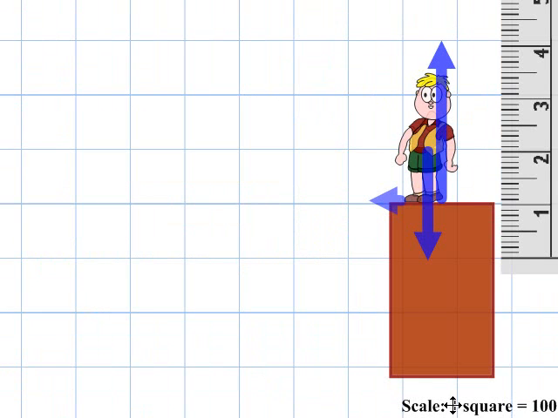Okay, and notice again the scale. 1 square equals 100 newtons. So this vector down at 200 newtons, this vector up at 300 newtons, and this vector to the left at 50 newtons.